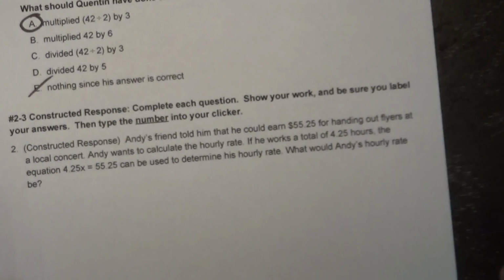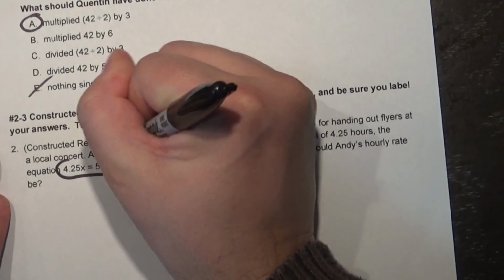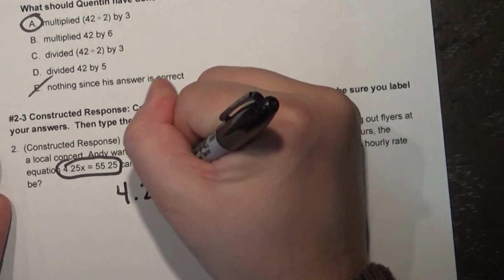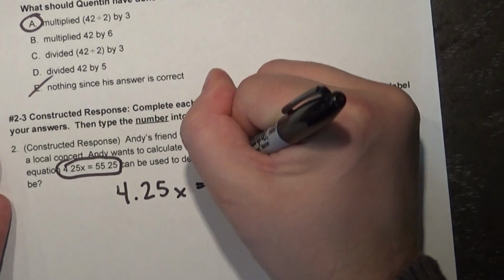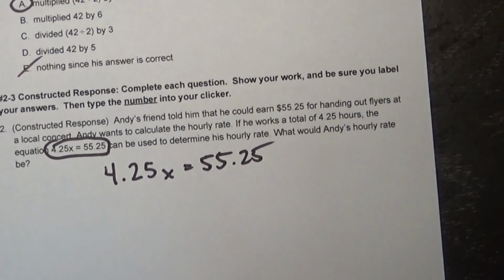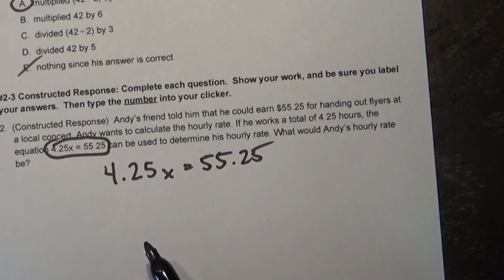When I look at this, again, there's a lot of words here. I'm more interested in this. That's going to be my equation. I'm going to rewrite it actually. So I have 4.25 times x equals 55.25. All I'm doing is solving for x, because x is his hourly rate and I want to know what that's going to be.